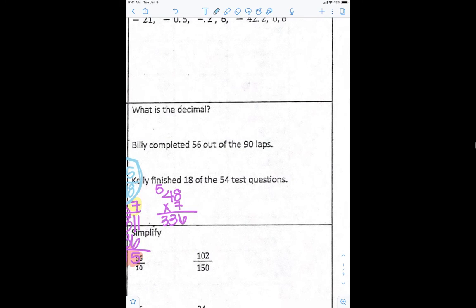So it wants us to see Billy completed 56 out of the 90 laps. And we want to find the decimal for these.